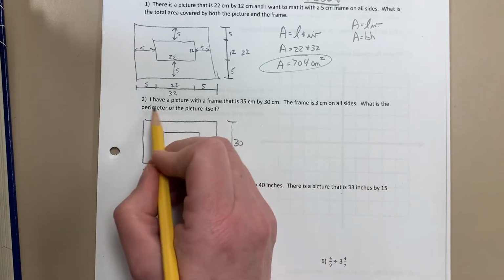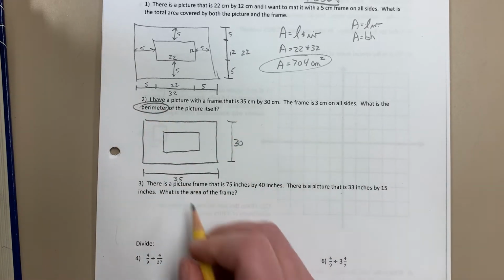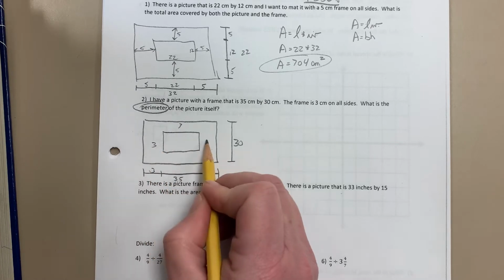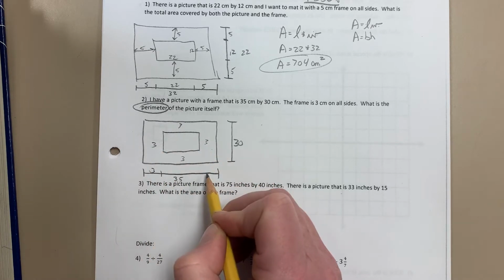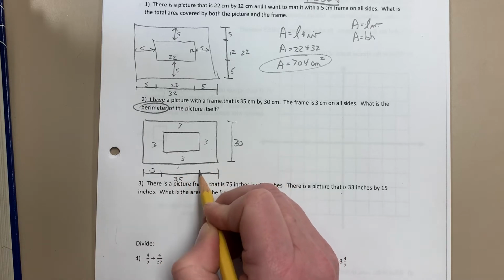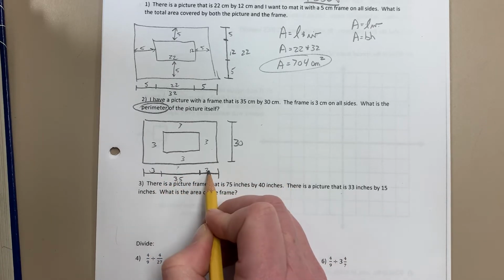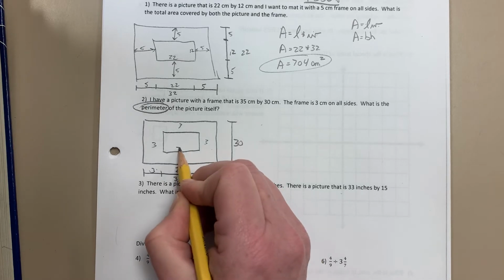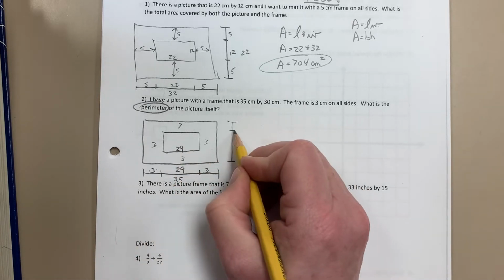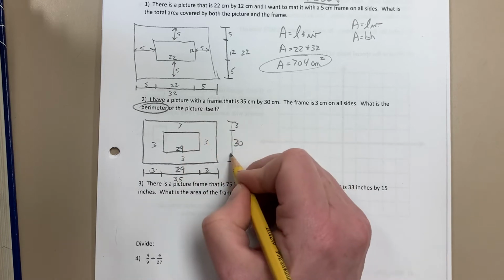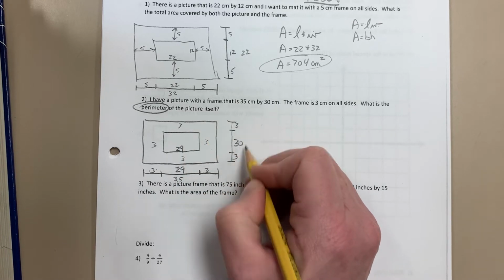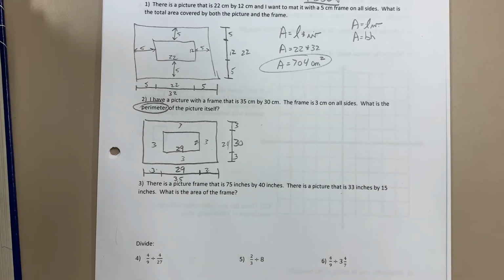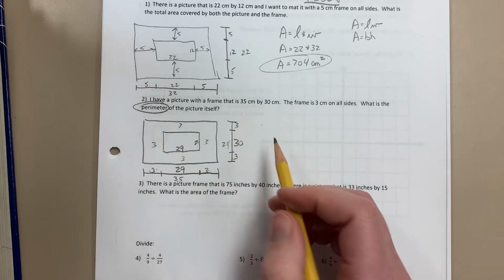What's the perimeter of the picture? So if I drop this down, it's telling me that this is 3. This is, I don't know yet, and this is 3, but this is 6. 35 minus 6 is 29. So that guy is 29. That's 3. That's 3. 30 minus 6 is 24. So my picture is 24 by 29, and I want to know the perimeter.